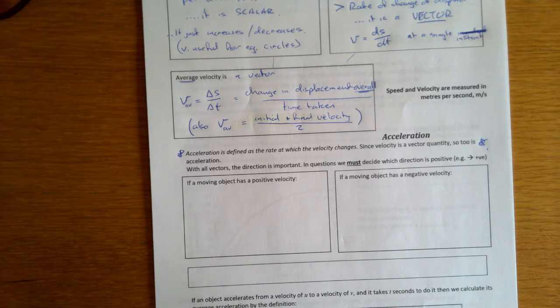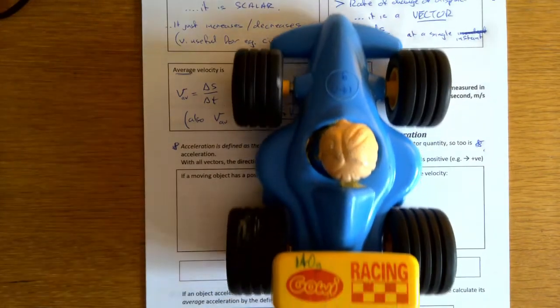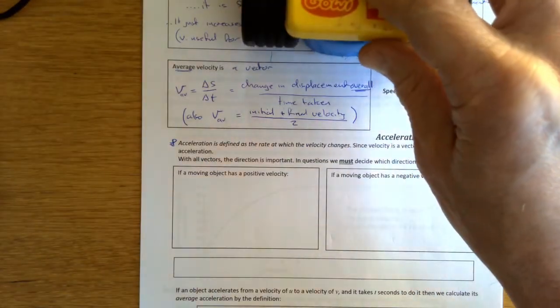This is a little bit hard to get your head around, so at the moment I'm just going to put the notes in. When you watch the videos, when we're talking lesson, I'll try and demonstrate it. If you imagine our thing was moving, I'll just grab my little car out of here a second. If my car is moving forwards and it's getting faster, then it's accelerating.